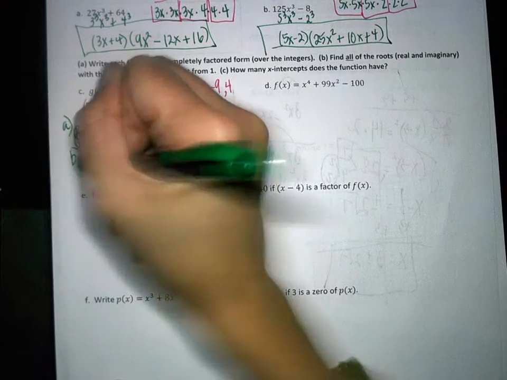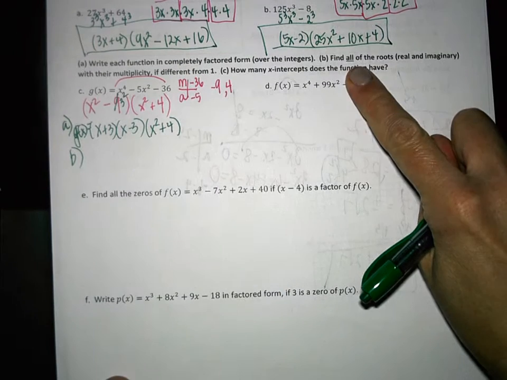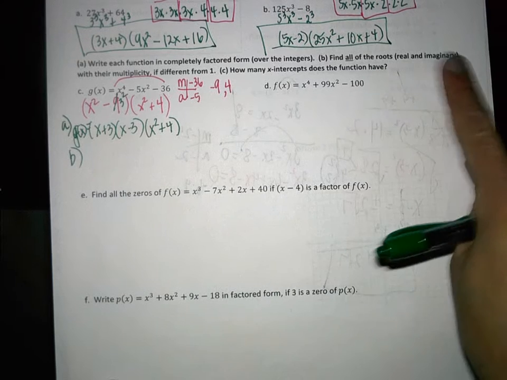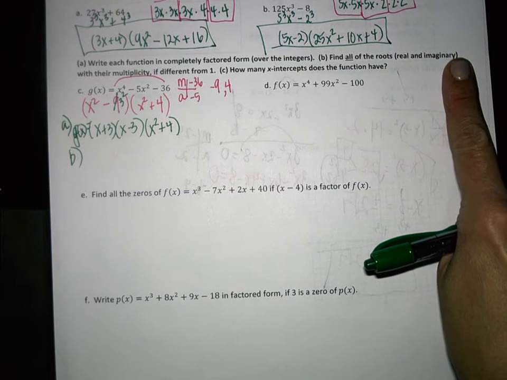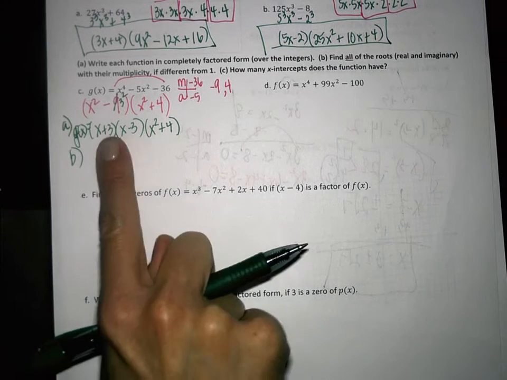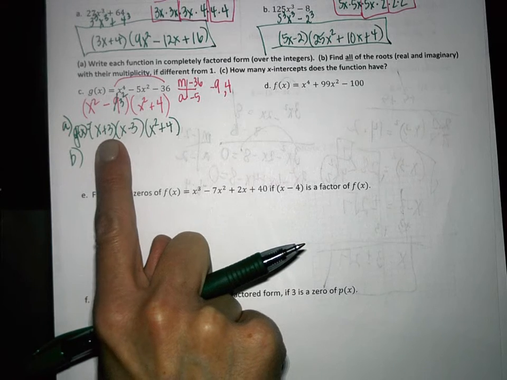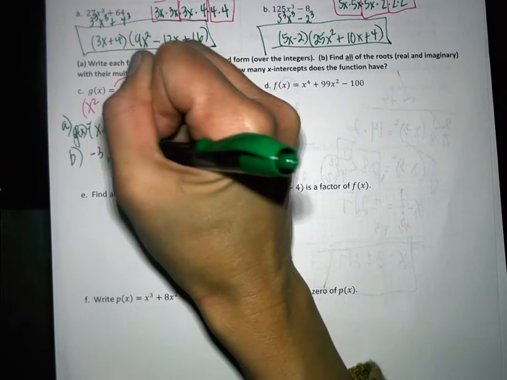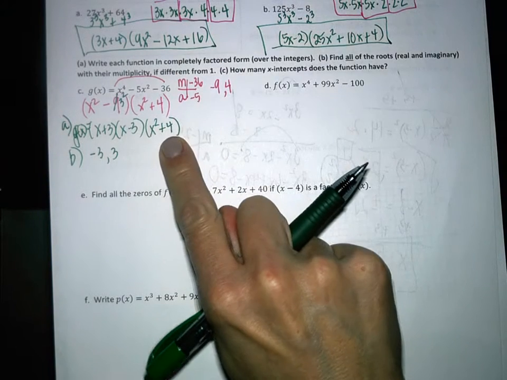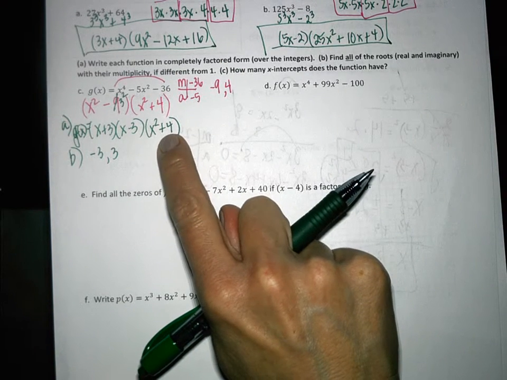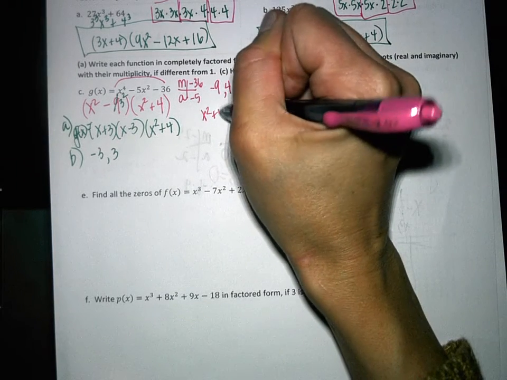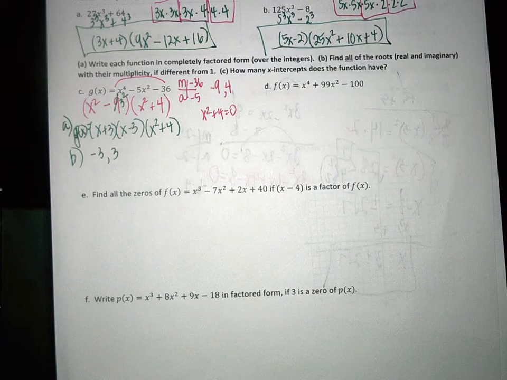B now says, find all of the roots, real and imaginary. What does that mean? Set them equal to 0. When I set this equal to 0, what does it equal? When I set the next one equal to 0, it equals? Now this one is a different story because it's x squared plus 4. So I'm going to do some work to the side. X squared plus 4 equals 0. What will I do? Subtract 4.